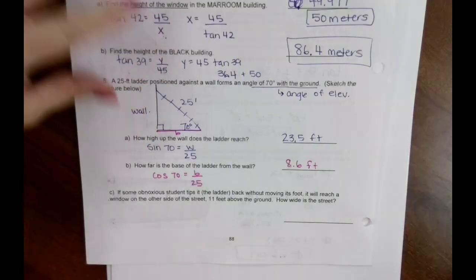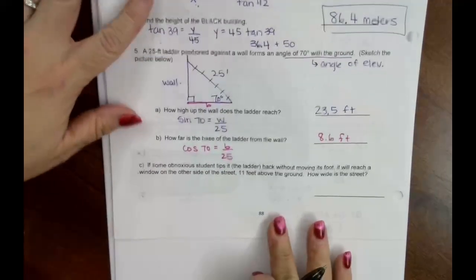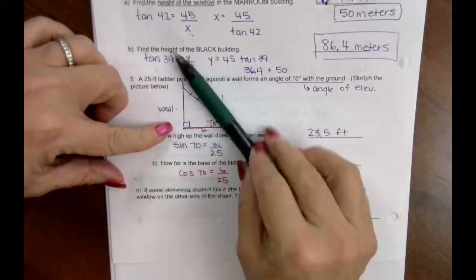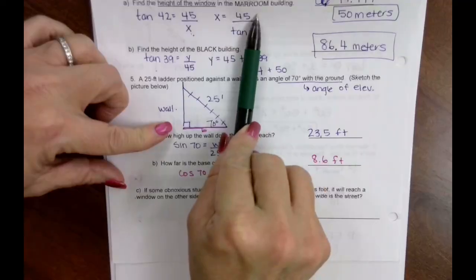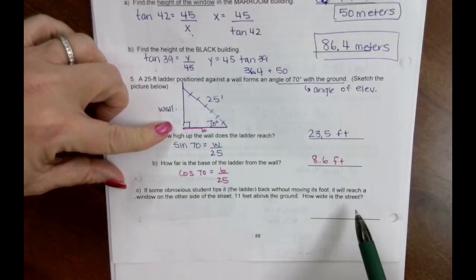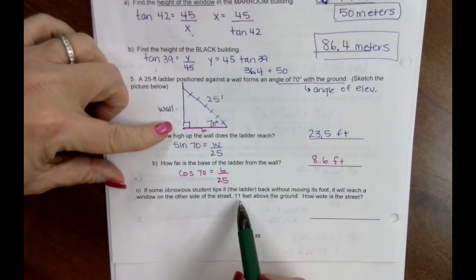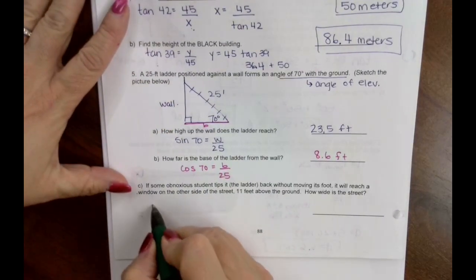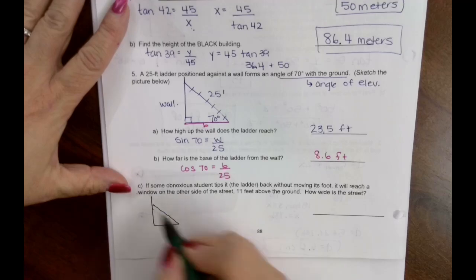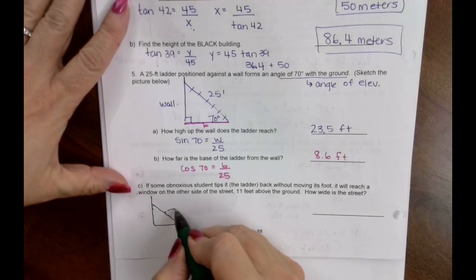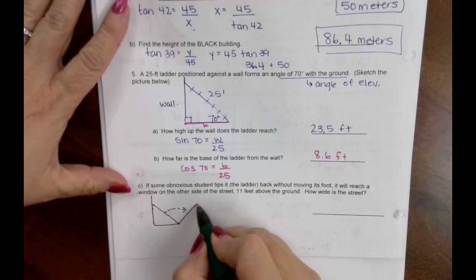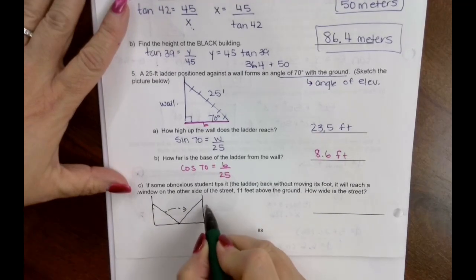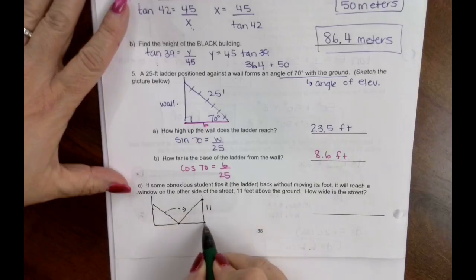Okay, last question. It says, if some obnoxious student tips the ladder back without moving its foot, so you're taking the ladder and you're tilting it this way, right? It will reach a window on the other side of the street 11 feet above the ground. So here was my original ladder, and I'm going to take it and tip it. And now my ladder is over here, and I know that it's going to be 11 feet off the ground.